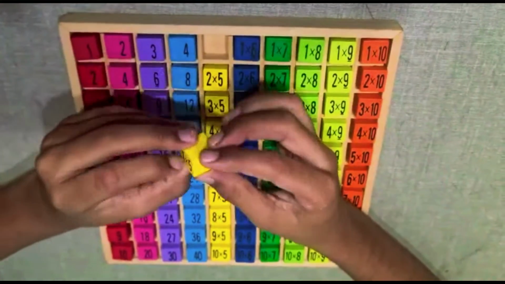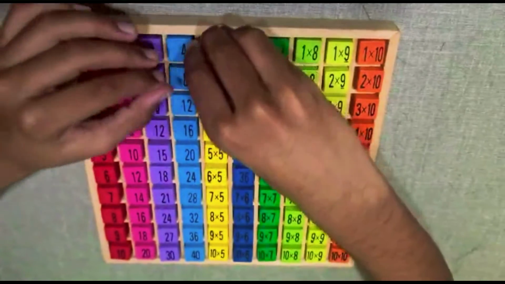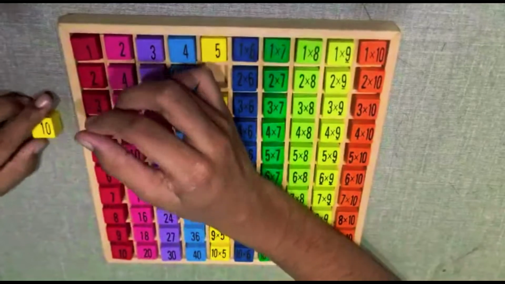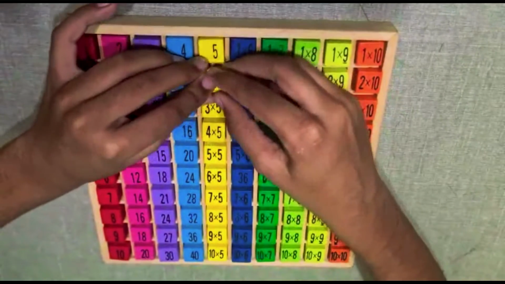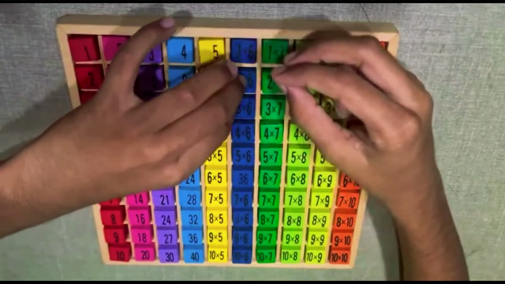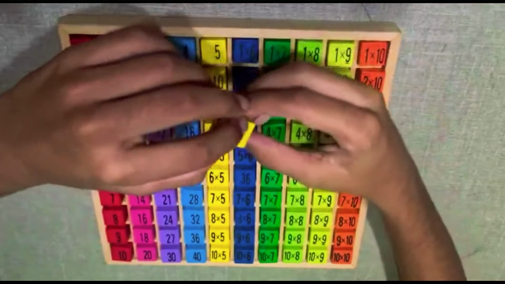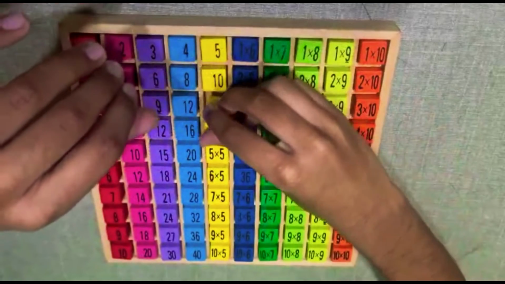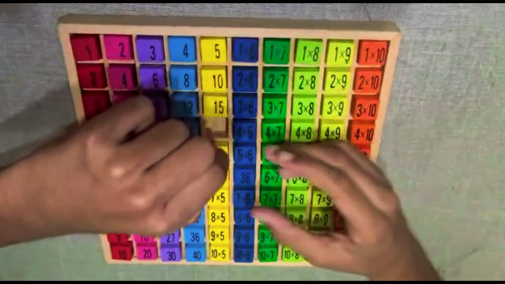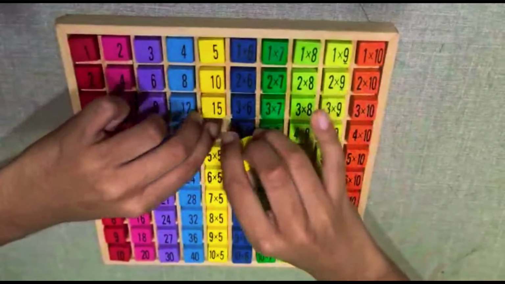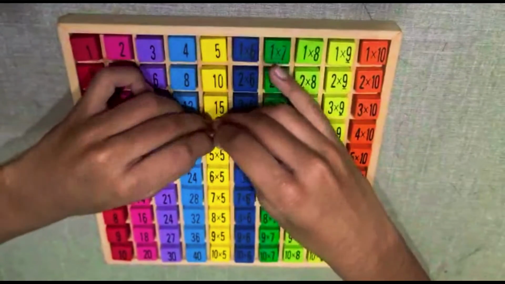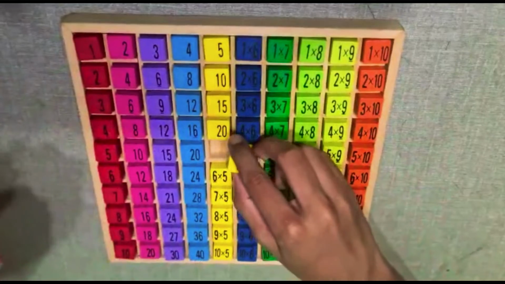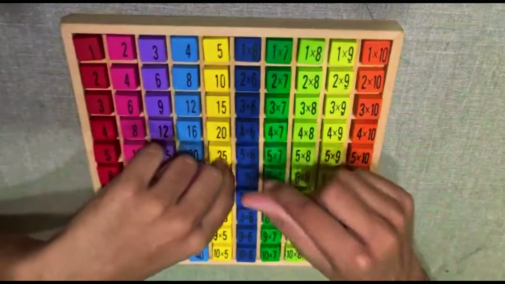1 into 5 is 5. 2 into 5 is 10. 3 into 5 is 15. 4 into 5 is 20. 5 into 5 is 25.